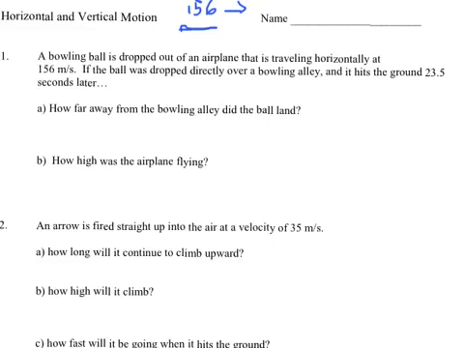And let's see. The bowling ball is dropped directly over the bowling alley. So here's the bowling alley. Here's the bowling ball, okay, and the bowling ball is going to hit the ground over here, and it's going to hit 23.5 seconds later. And here are the questions I've been asked. Okay, how far away from the bowling alley? Now that's a horizontal distance. So I'm looking for a distance that is horizontal.